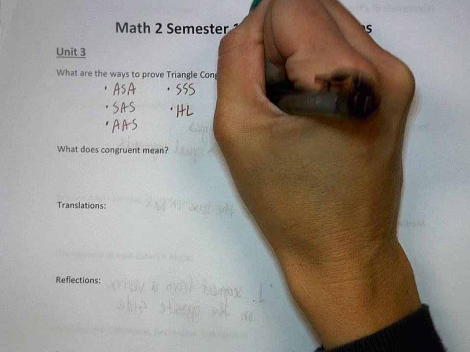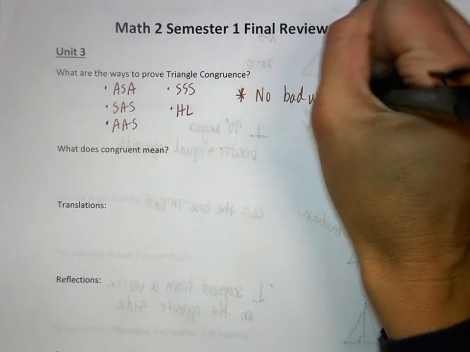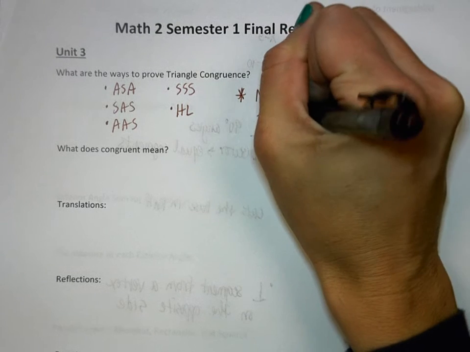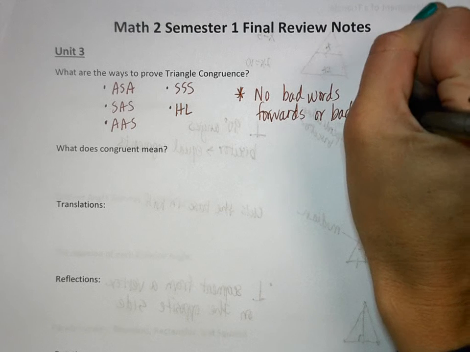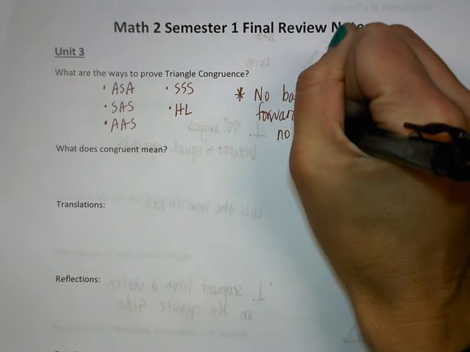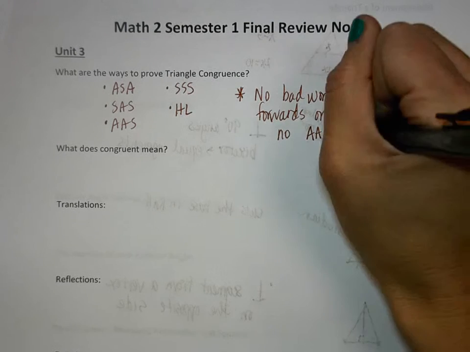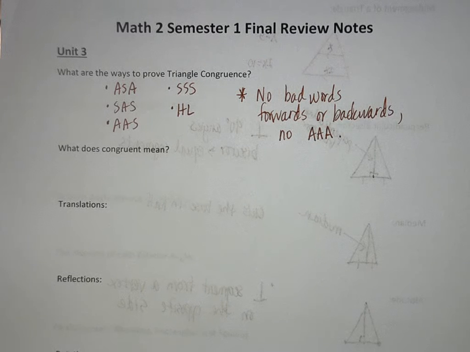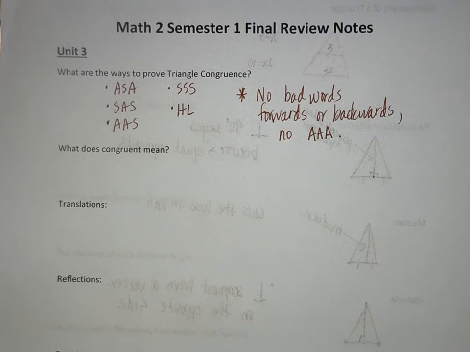Okay, one thing to remember is that there will be no bad words, forwards, or backwards. And there is also no AAA. Okay? So remember that unless you're dealing with hypotenuse and leg, you always need three things. And we kind of talked about that earlier today.